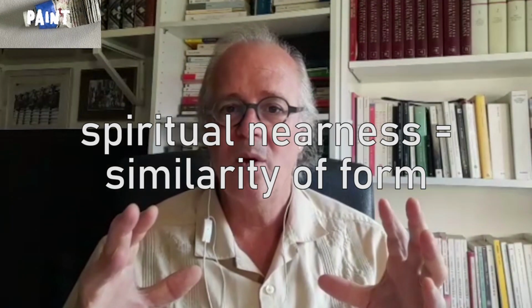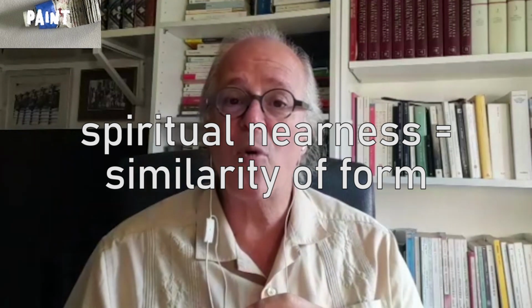So thinking about it as positive and negative, we see that these reshimot interact with each other. They correlate, they connect, disconnect, they define approaches and distances. There's a spiritual nearness, which is similarity of form. When spiritual forms are similar, they attract, they adhere to each other.